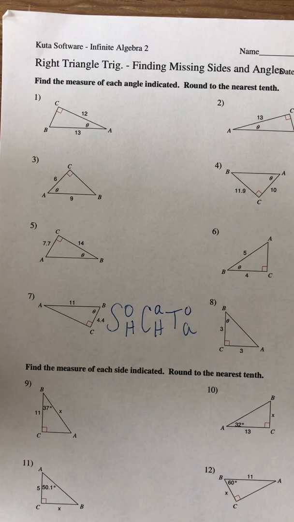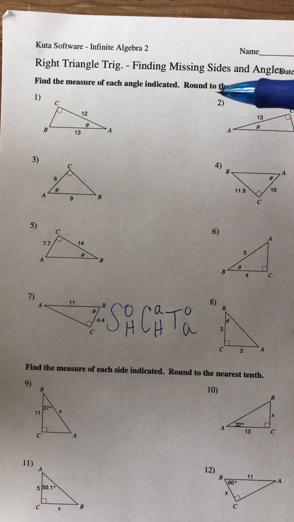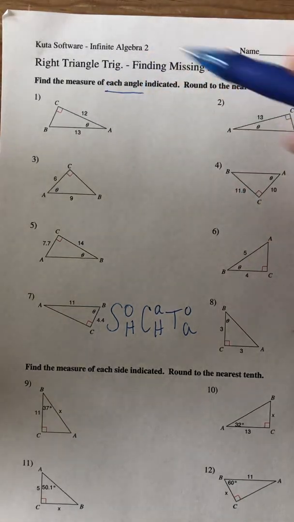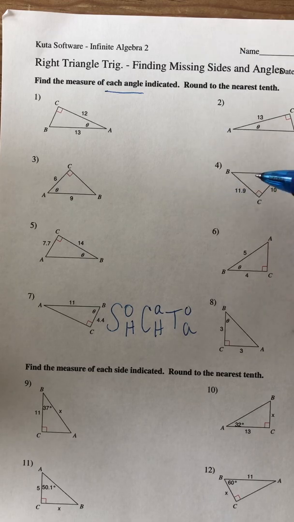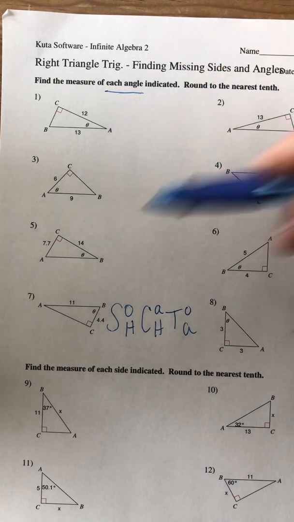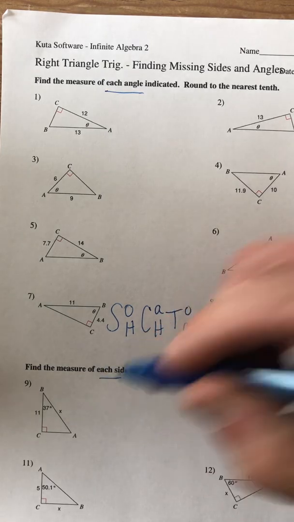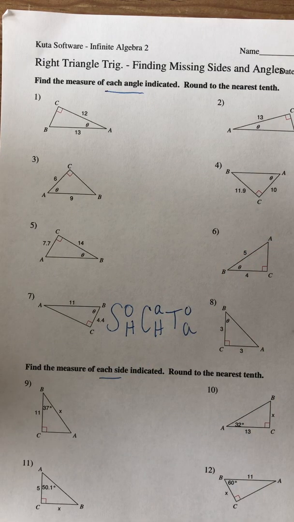I've seen that you guys have struggled a little bit with the right triangle trig. So we're going to break it down into two small lessons today. I'm going to first do a video on finding each angle given two sides, and then you can work on the problems that are left, and then I'll do another video on finding each side, and you'll have a few problems to work on there.